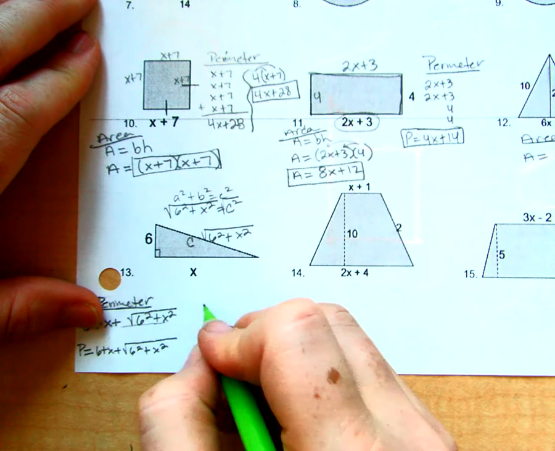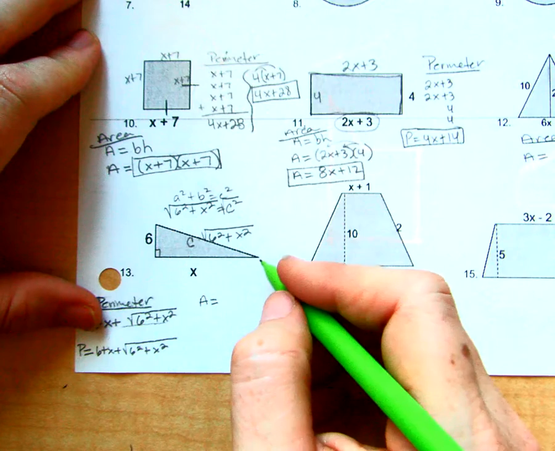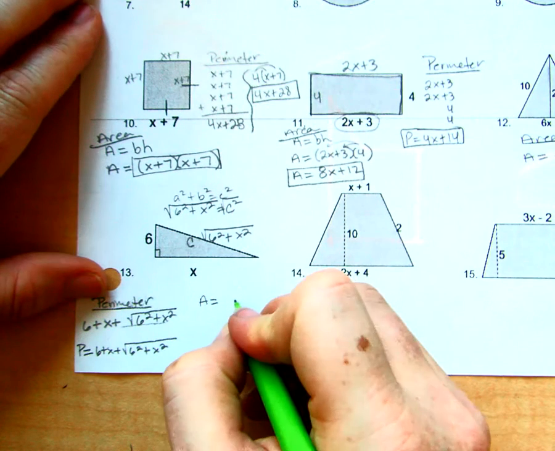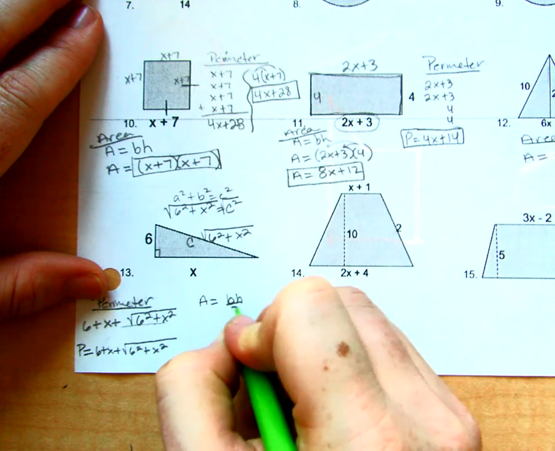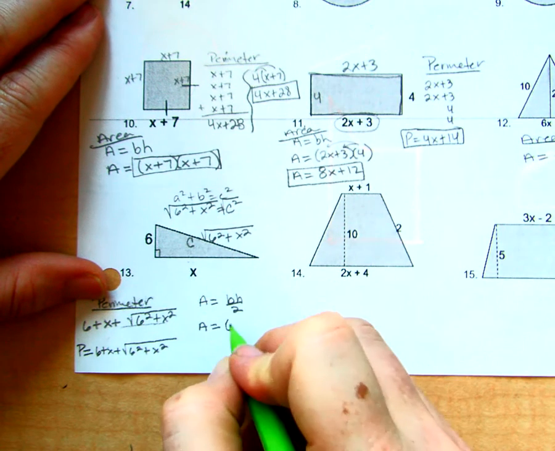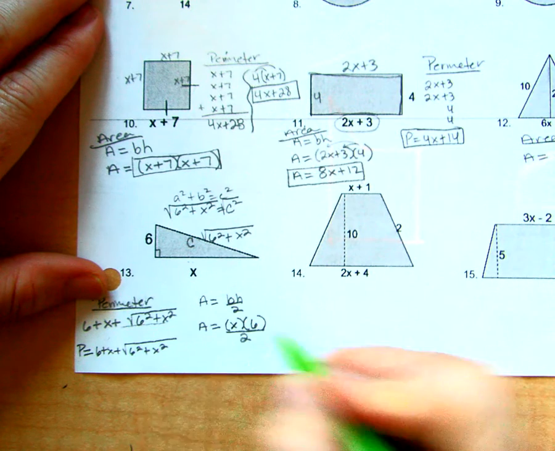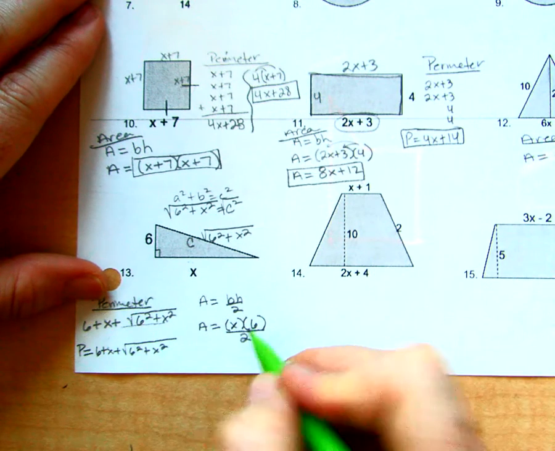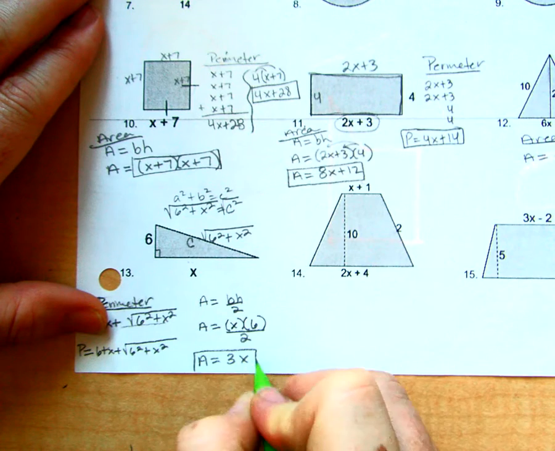Okay, and then my area, which is definitely easier because it doesn't have anything to do with the hypotenuse, is going to be base times height divided by 2. So in this particular problem, my base is x, and my height is 6, and I'm dividing that by 2. And so 6 divided by 2 is 3, so the area is 3 times x.